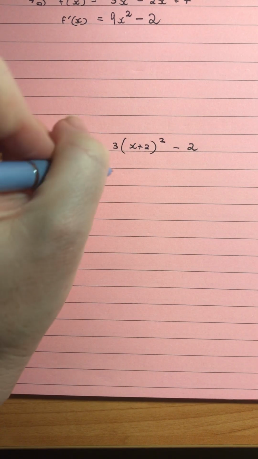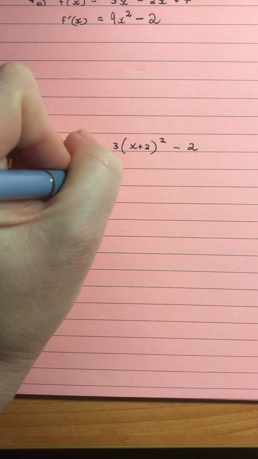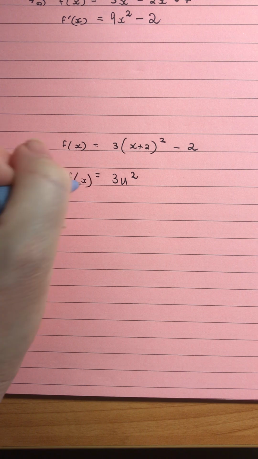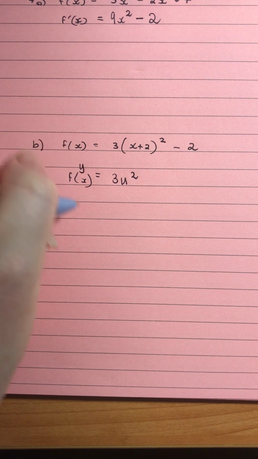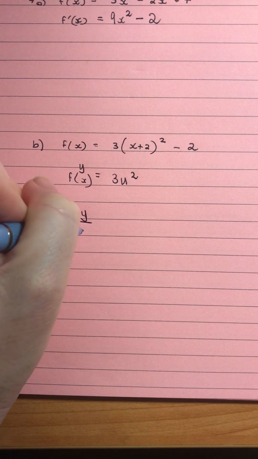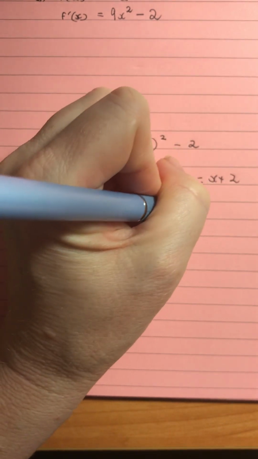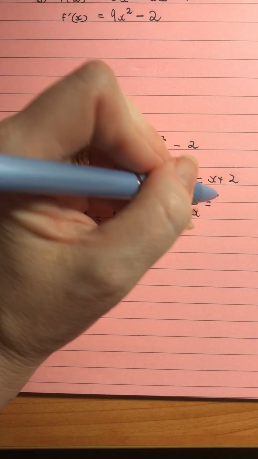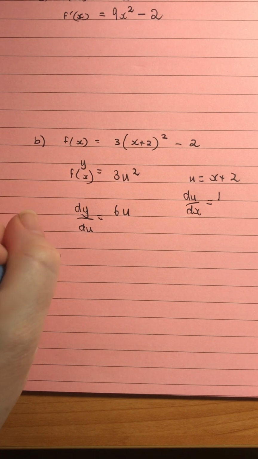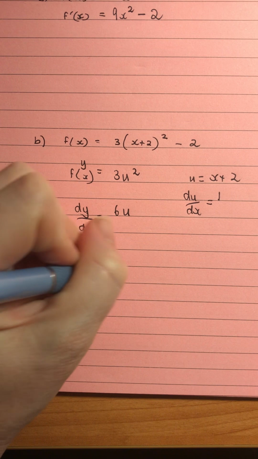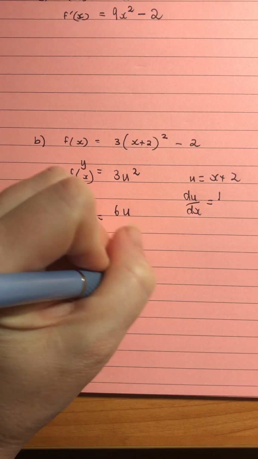So we're going to write that we have 3u squared. So that's our f of x, or our y. So then dy on du is going to equal 6u. Now our u is equal to x plus 2. So our du on dx is going to equal 1. So then our dy on dx is going to equal dy on du times du on dx.